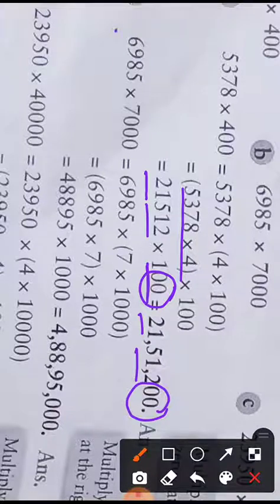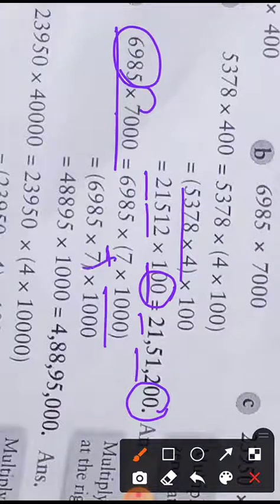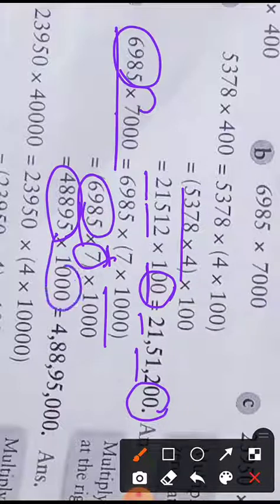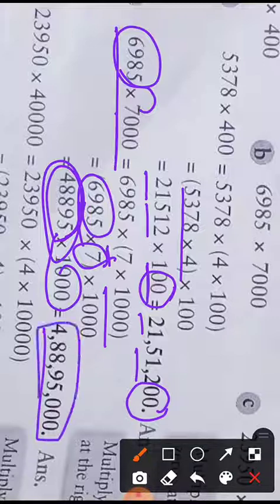You can do the same with this question also. You multiply 7 first with this number and then put the zeros at the back. You see how they have done. They have written 7000 as 7 into 1000, then multiplied 7 by this number and got this answer. Now multiplying 1000 by this number gives you this answer. This is how you are going to solve such kind of questions.